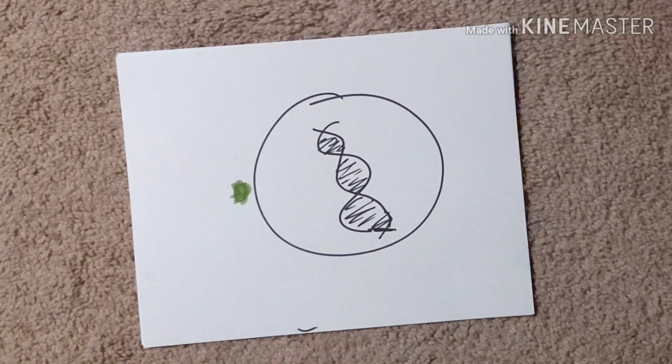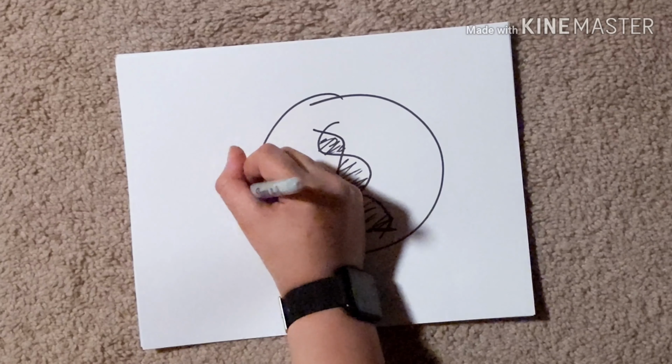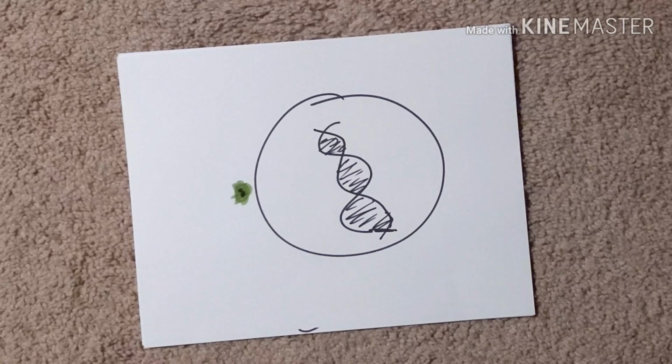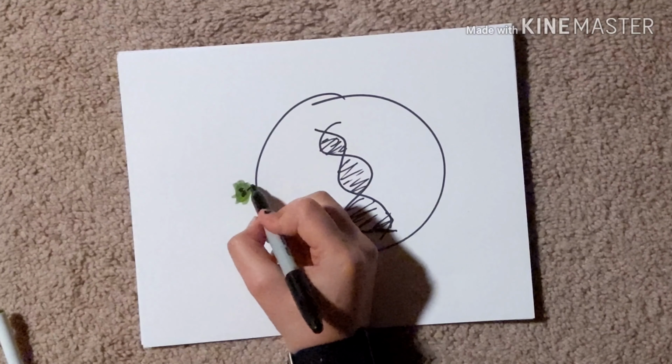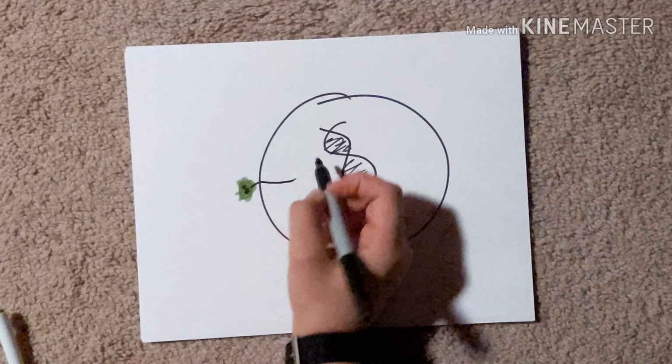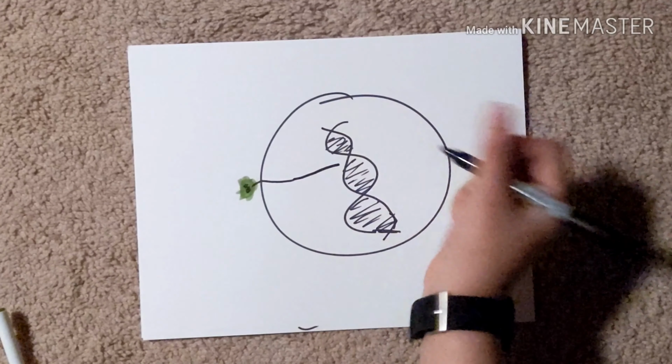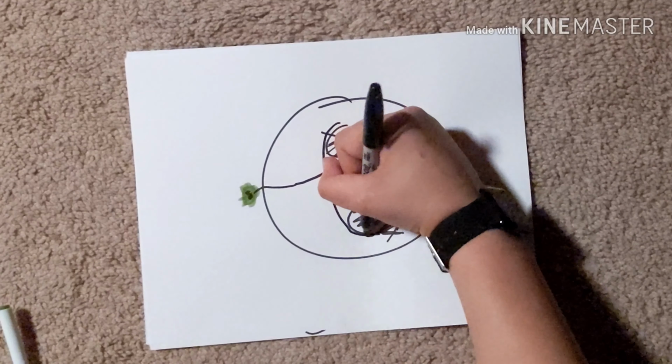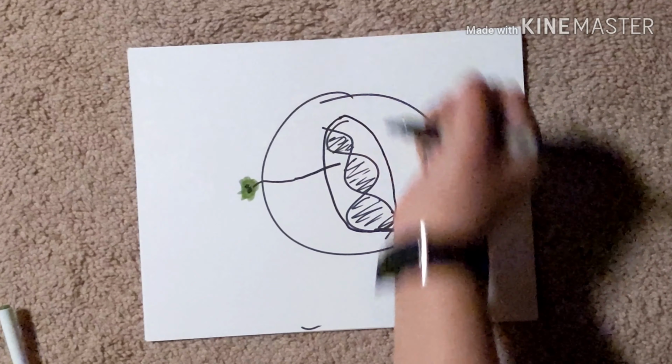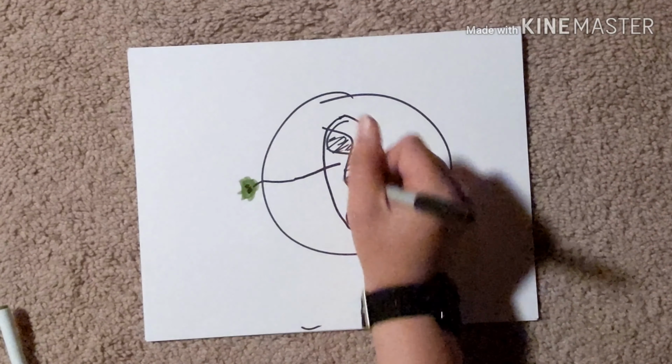This is probably more to scale. So, what it does is it tries to get to the nucleus of the cell, which is this. The nucleus isn't this big.